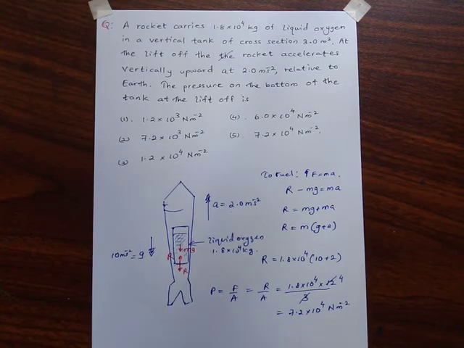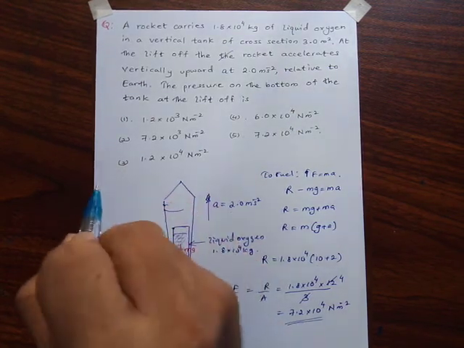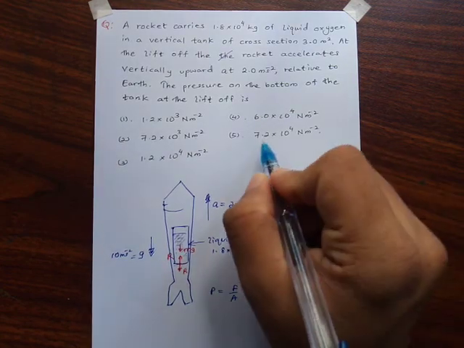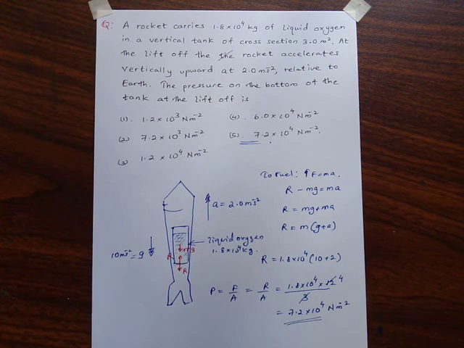Okay, so because we get this force R in newtons and the cross-sectional area in meter squared, we get pressure in Newton per meter squared, right? So the answer is 7.2 × 10^4, which is this one. Okay.